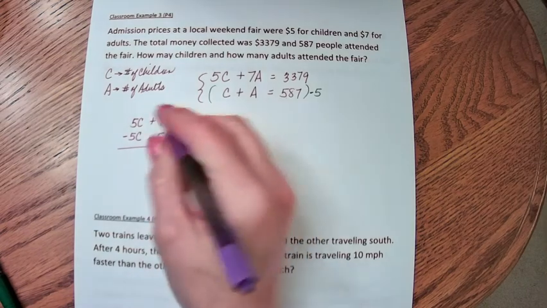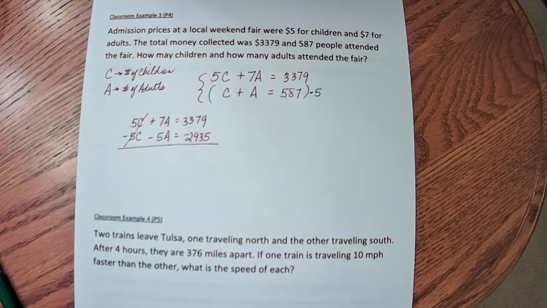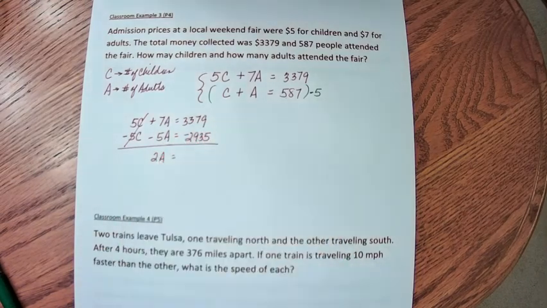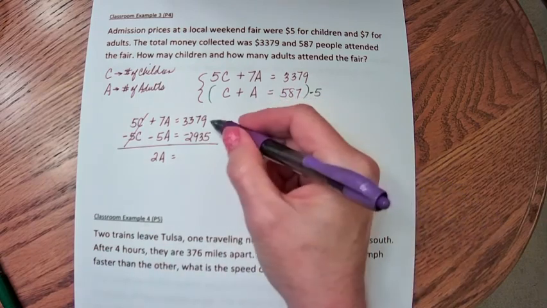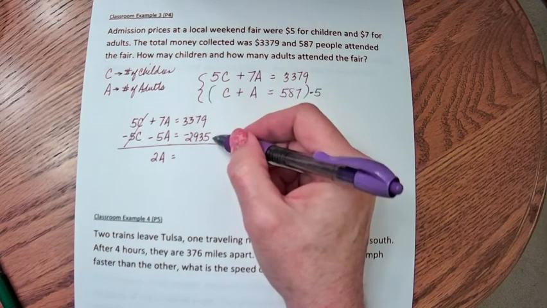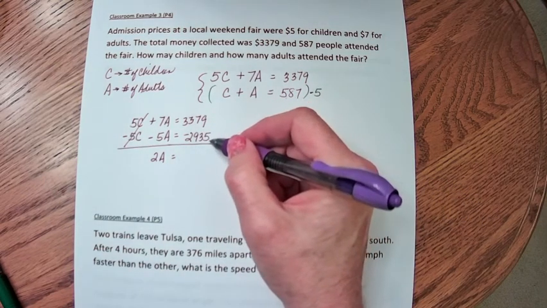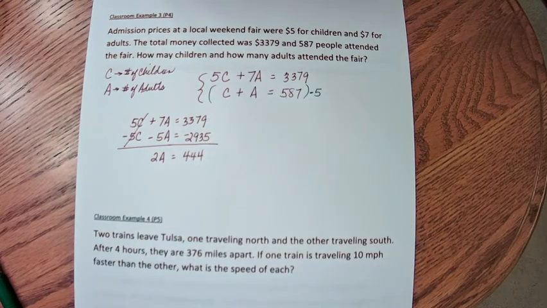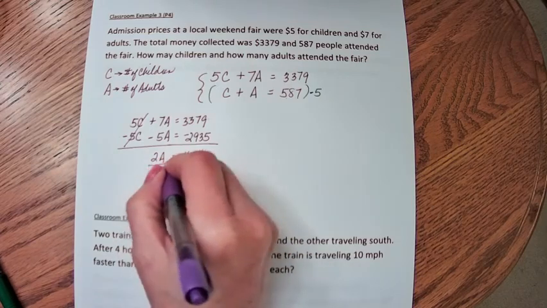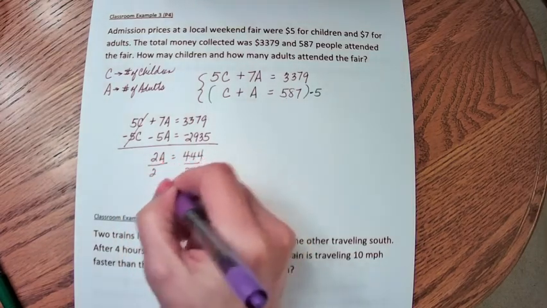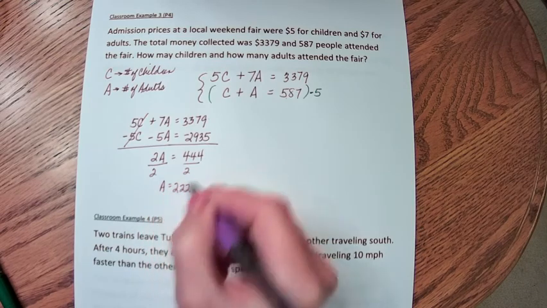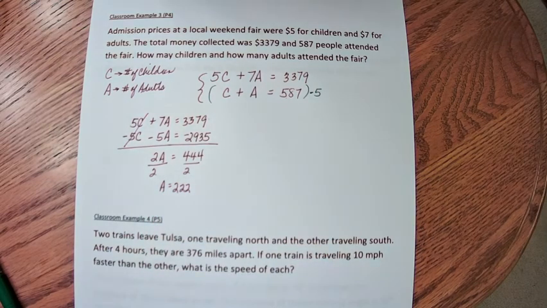And now I'm going to draw a line and add vertically, and my C's will cancel. 7A minus 5A is 2A. And 3,379 minus 2,935 is 444. So in order to get A, I'm going to divide by 2. And so the number of adults is 222.